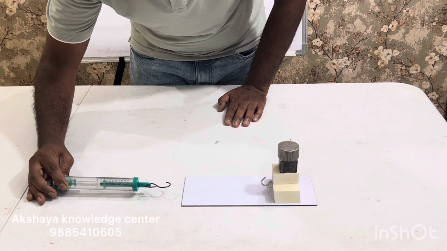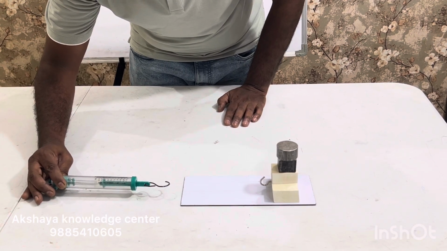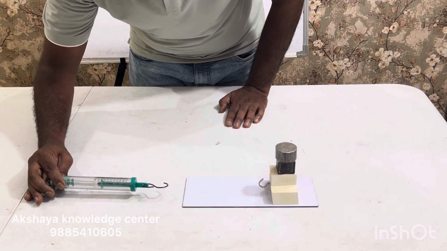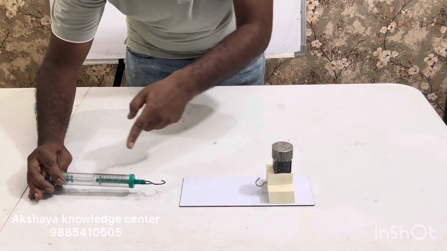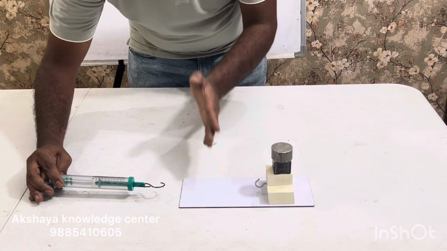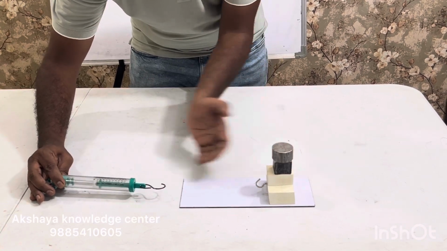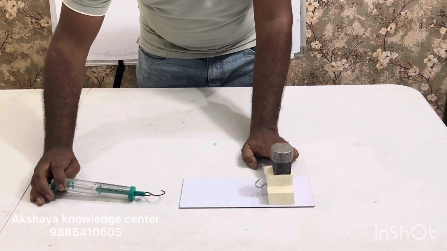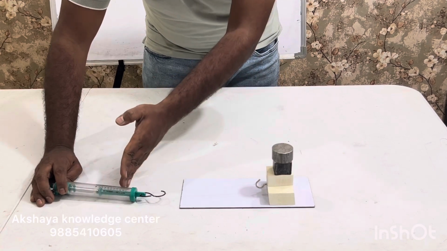Right now it's showing 1 Newton. The object is still not moving. Now it should, yes. One more time. I hope you have seen that. It went to around 1.3 newtons and then quickly dropped as the object was moving. The maximum static friction is 1.3 newtons.